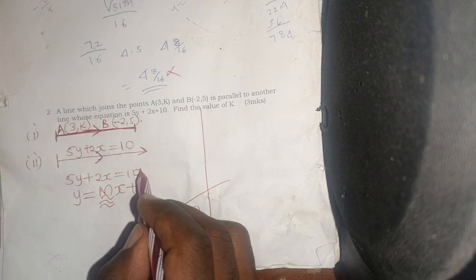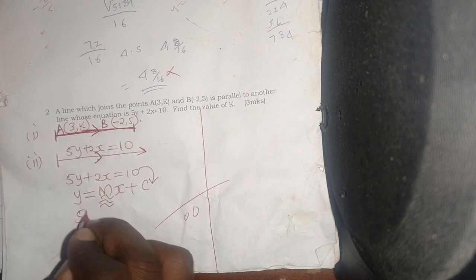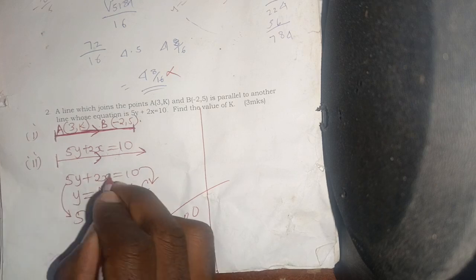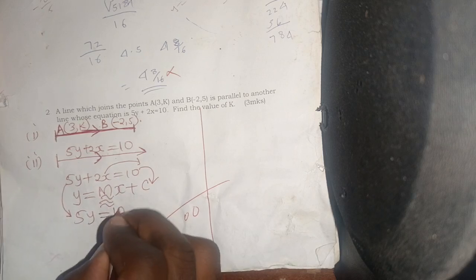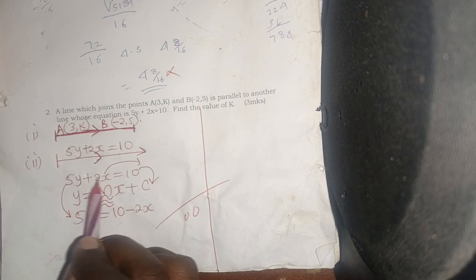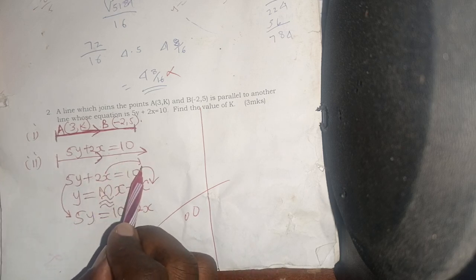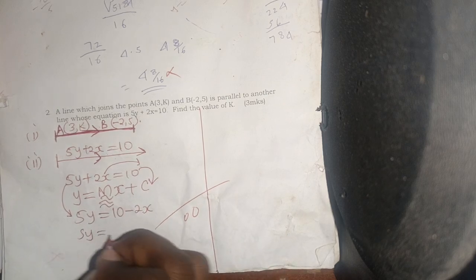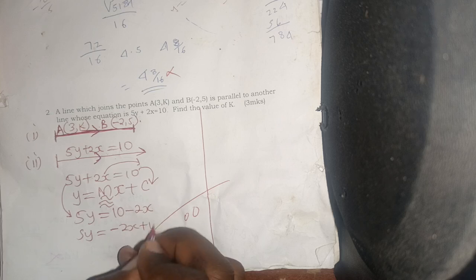I'll take the 2x to the other side. So I'll have 5y = 10 - 2x, because when the plus 2x crosses the equal sign, it becomes minus 2x. I'll rearrange this to have 5y = -2x + 10.